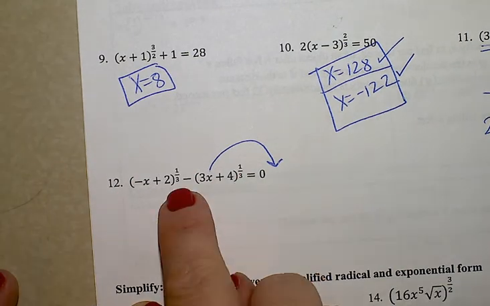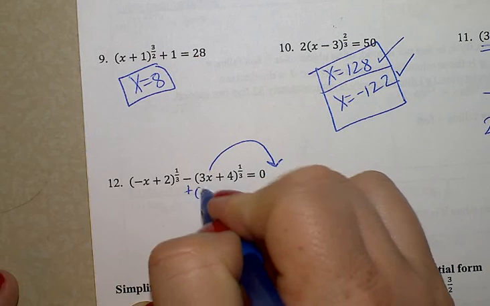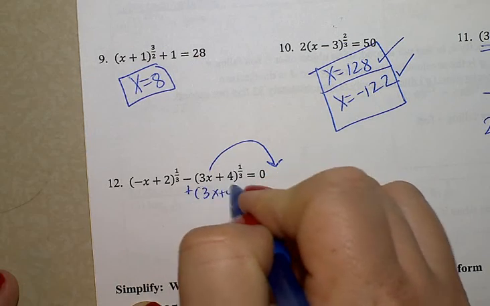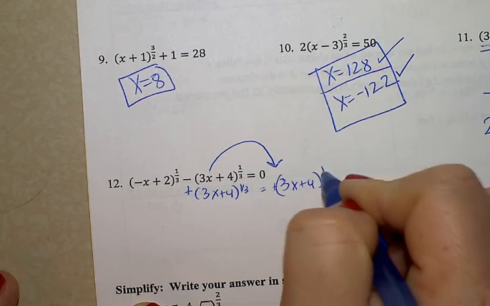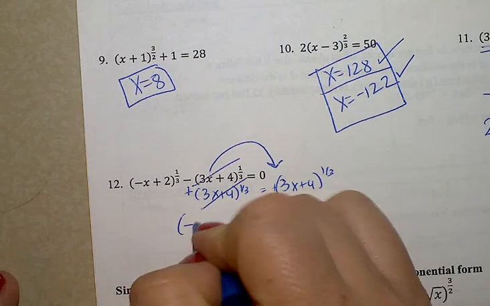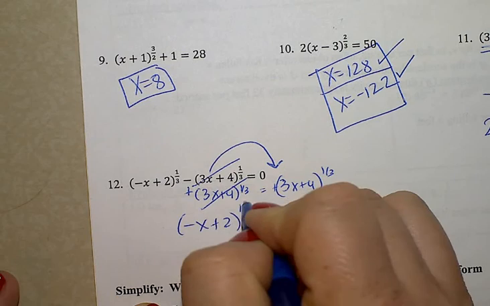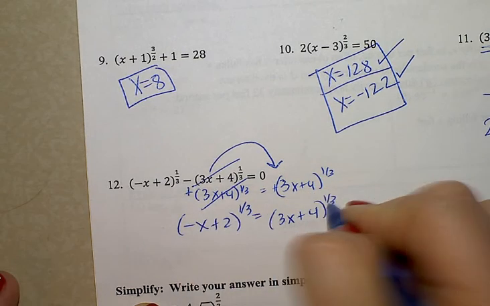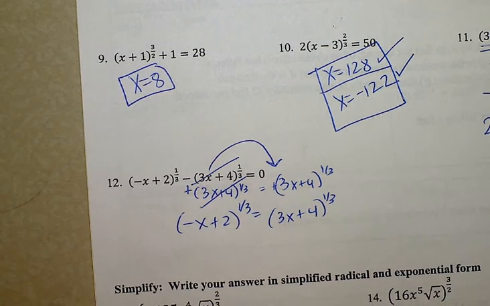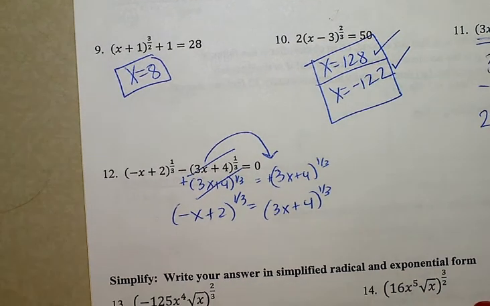So to get rid of it, you're going to add it. Now I have the exact same concept. And yes, you could plug it into the graphing calculator, but I think it may be just as fast to do it algebraically. Please solve. Go ahead.